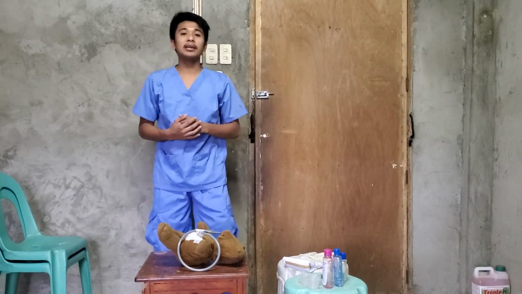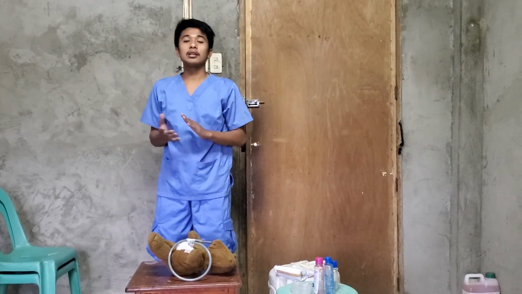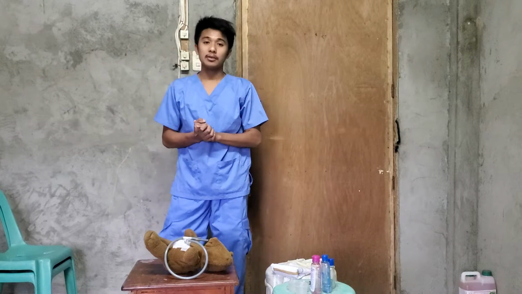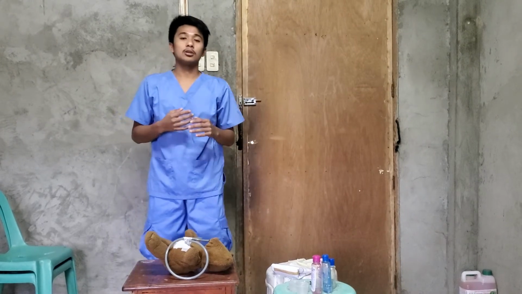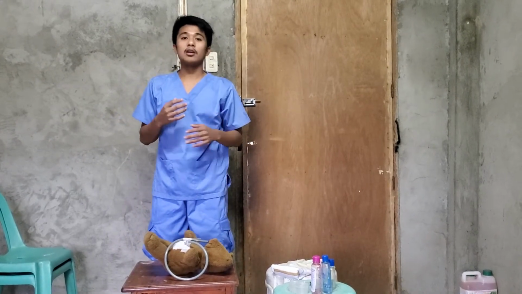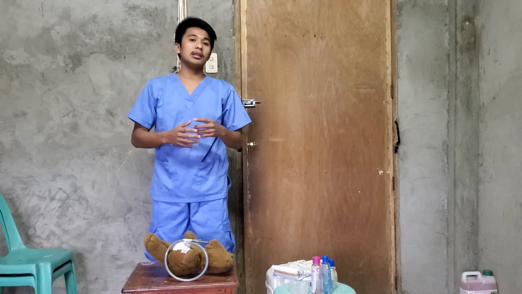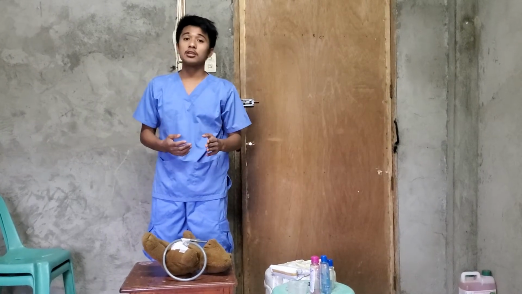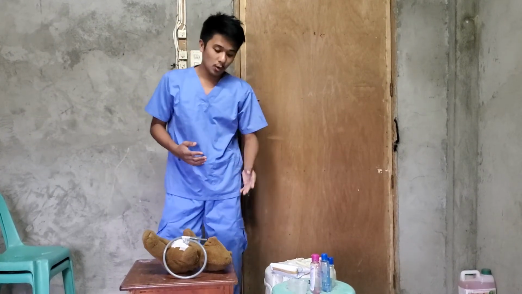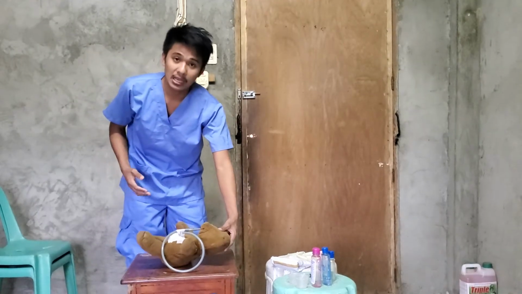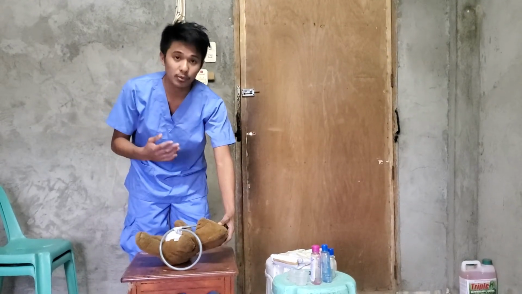After that is provide client privacy when performing the procedure by closing the door and by closing the curtain. Then the next step is explain the procedure, at his or her level of understanding. Then the next step is position the patient properly, with the head elevated at least 30 degrees or sitting position.